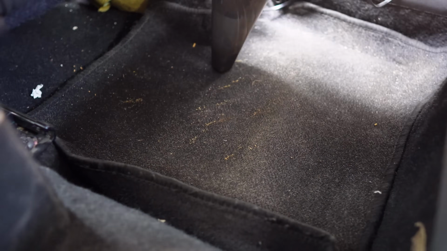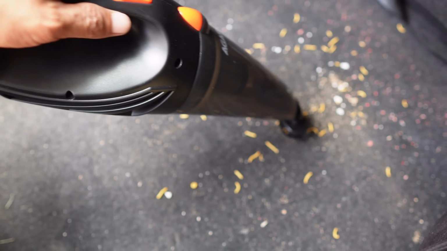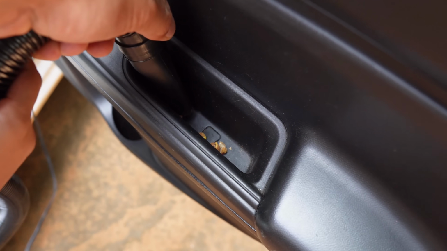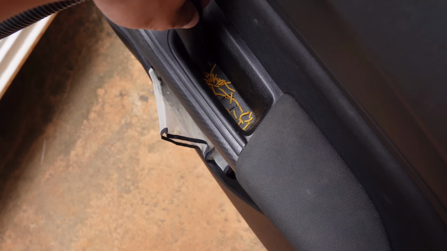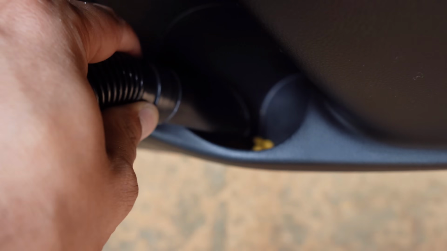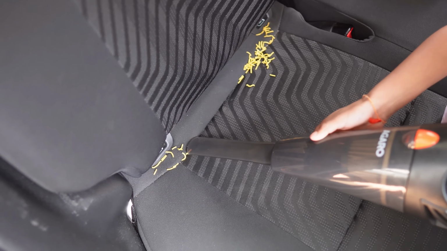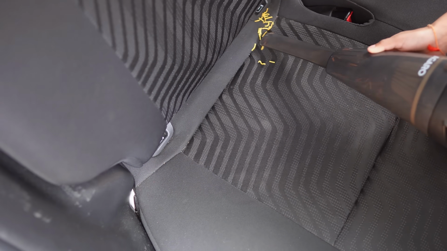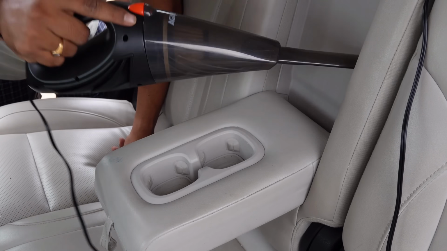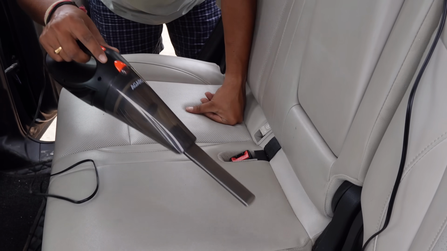Without any attachment, the suction is strong enough to pick up big crumbs and dirt, but for the carpet, I would recommend the brush attachment, and it does wonders. It gets rid of every tiny dust particle stuck deep inside. Then we have this flexi hose pipe, which gives you extra reach, making it easy to clean under seats and in the boot. It's super handy for large cars or tricky angles where a direct vacuum isn't possible. And the last one, the crevice tool, which is perfect for seat gaps, cup holders, and other tight spots where dirt loves to hide. It gives you precise cleaning in all those narrow spaces where a normal vacuum head can't reach.